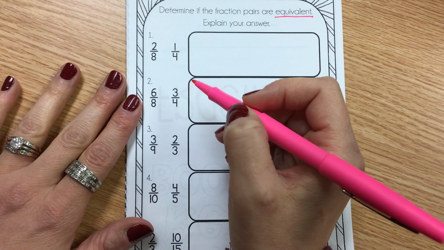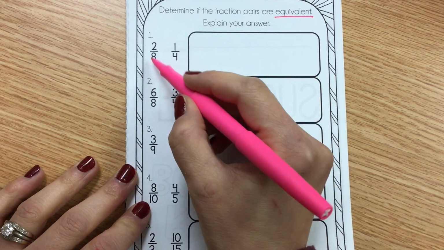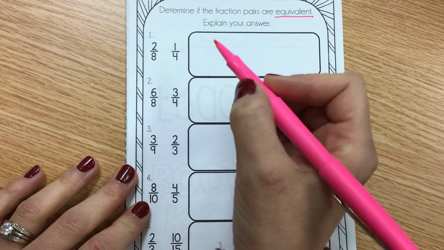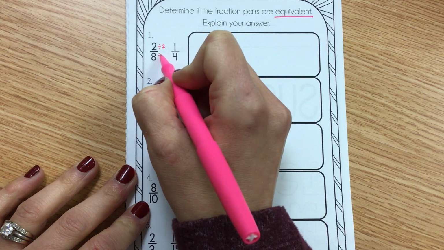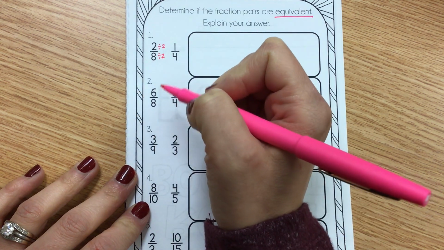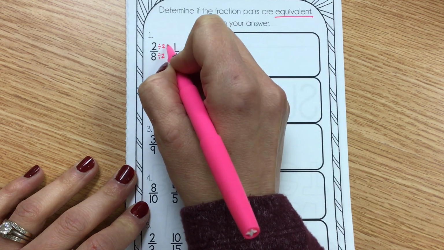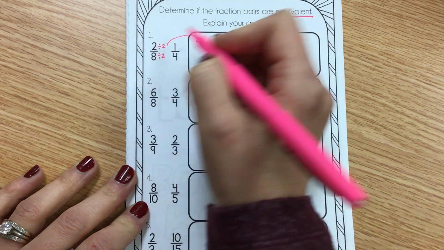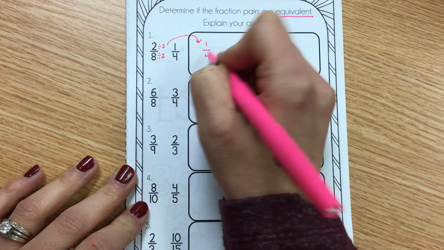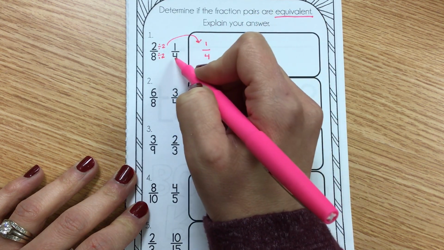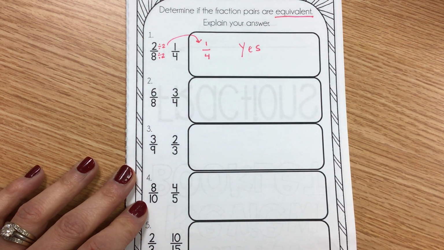Explain your answer. And so we're going to be explaining it using numbers. This is math class. So I have 2/8 and 1/4. So 2/8, I'm going to divide my 2 and my 8 both by 2. 2 divided by 2 gives me 1. 8 divided by 2 gives me 4. So 1 and 1, 4 and 4. Yes, these are equivalent fractions.